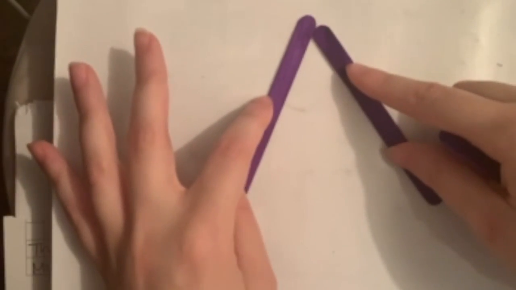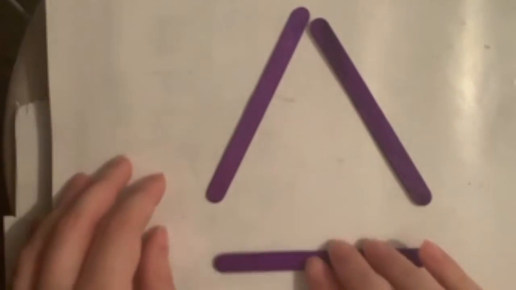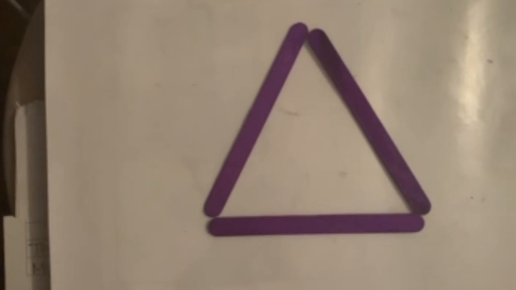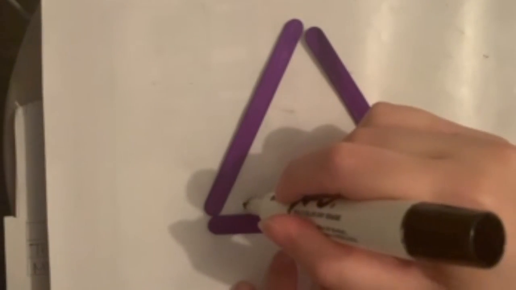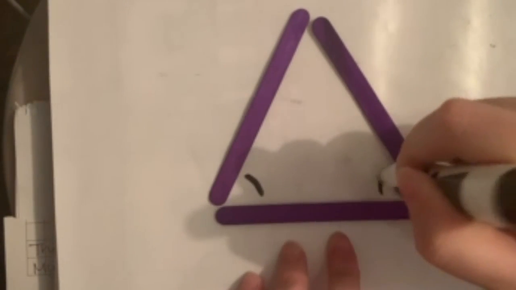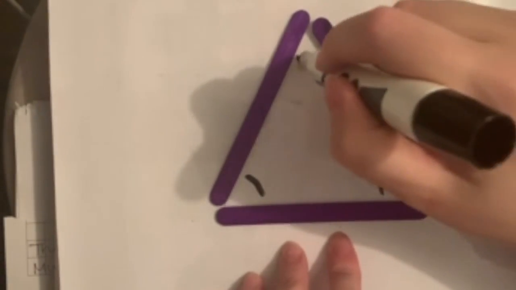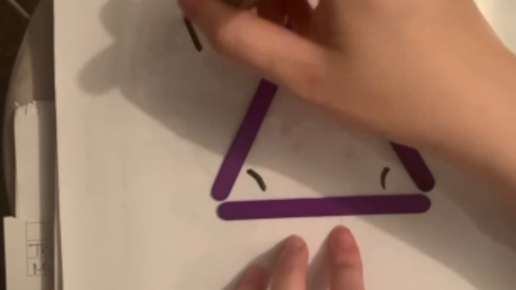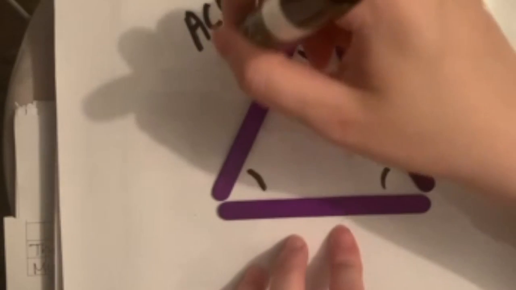Last one we of course know is an acute. We did the right, we did the obtuse. Now let's get to the acute triangle. The acute triangle is pretty simple and easy because looking at the angles, they all have acute angles. So there's 3 angles, all of them are acute, 1, 2, and 3. All these 3 angles are less than 90 degrees. So we know that this is an acute triangle.